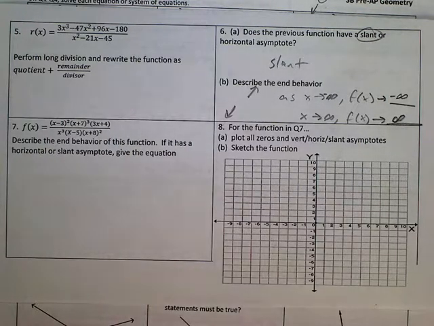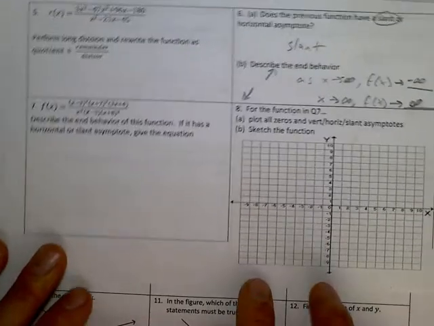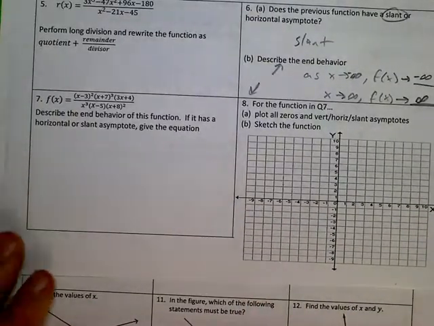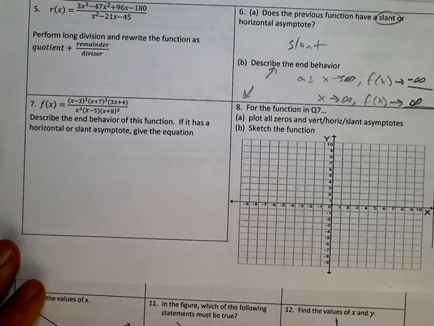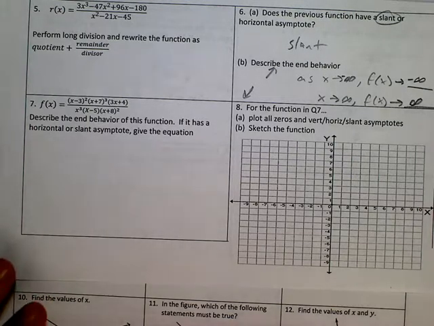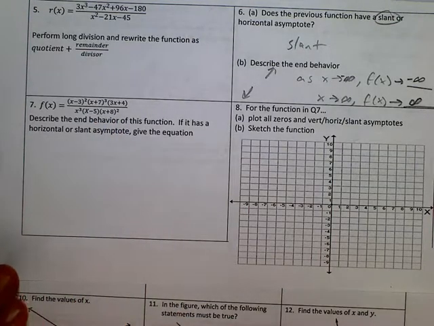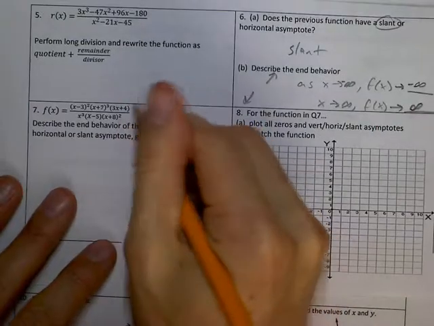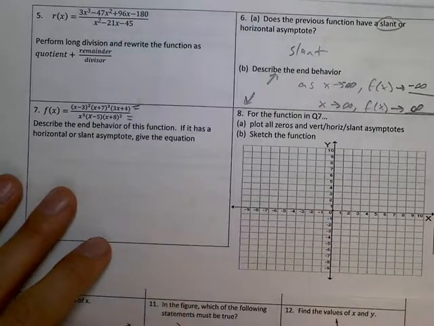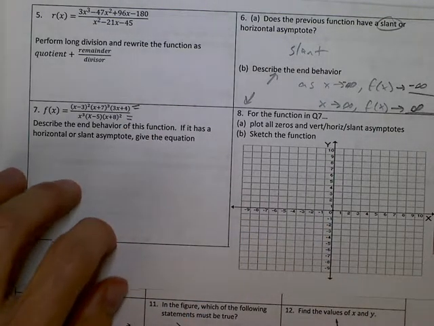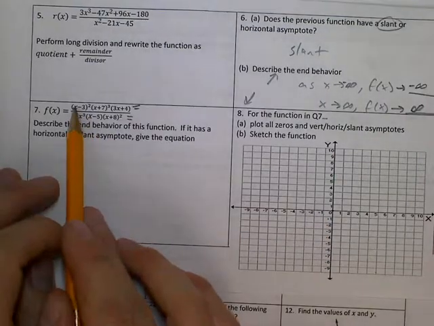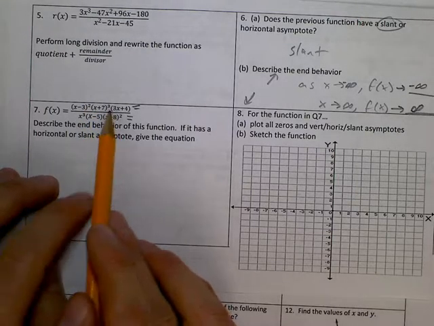Okay. Number 7. Describe the end behavior of this function. Now, we don't actually have to do the entire long division process to figure out the end behavior. Really, we just need the first step. And so for the first step, we need to know what the leading term of the top is and the leading term of the bottom. So if I multiply all of the first terms of the factors together on top, what do I get?